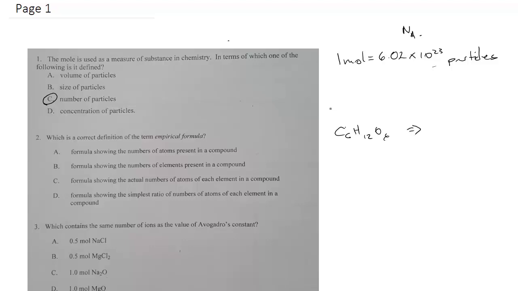So that's the molecular, which is the actual formula of glucose. The empirical formula would be the lowest ratios of atoms. So it would be more so like C1, I'm not going to write the 1 there, H2O. So that would be the empirical.